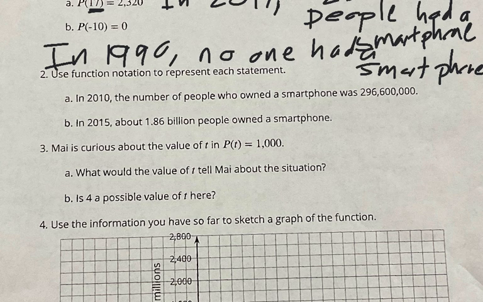Anybody got a shot at it? P10 equals 2,966. Okay, close-ish. That's the correct Y value.